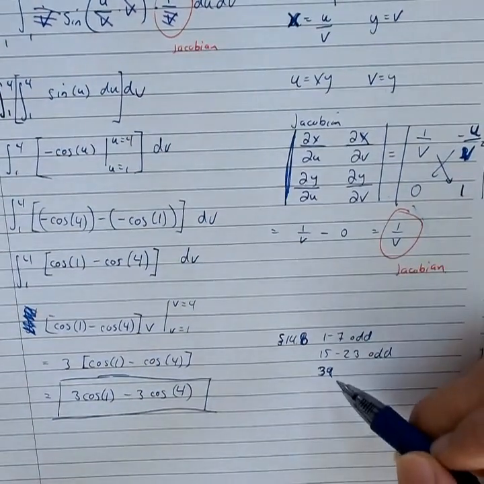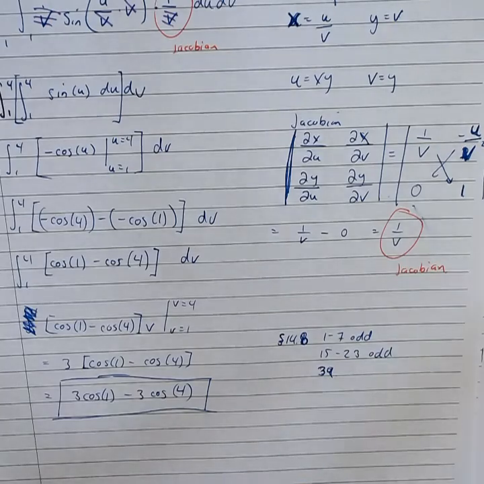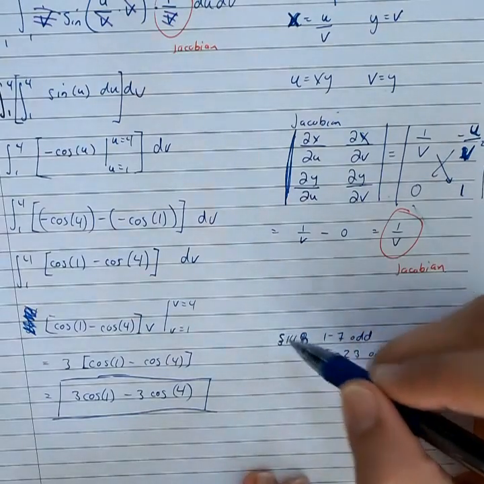Number 39 has you confirm something that I've pretty much just been hand-waving the entire time. It'll have you confirm the Jacobian for spherical coordinates. It'll have you show that when you convert to spherical coordinates, you should get rho squared sine of phi, the way we have been taking for granted for this section.